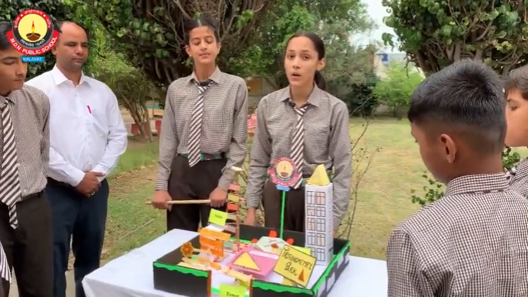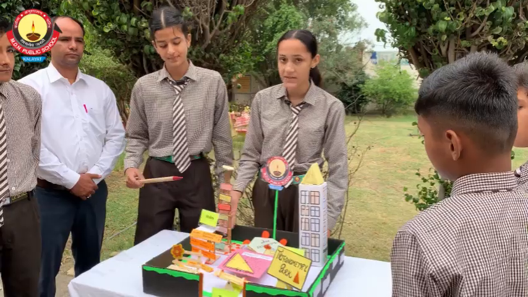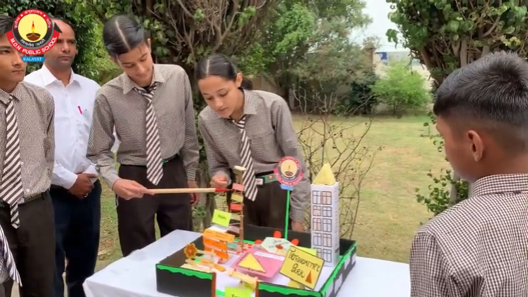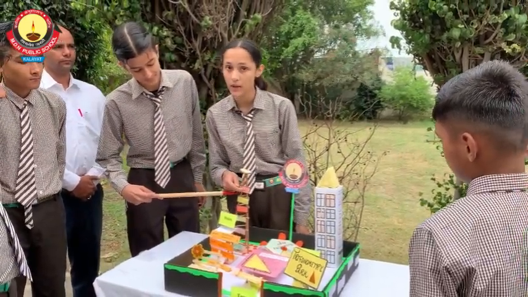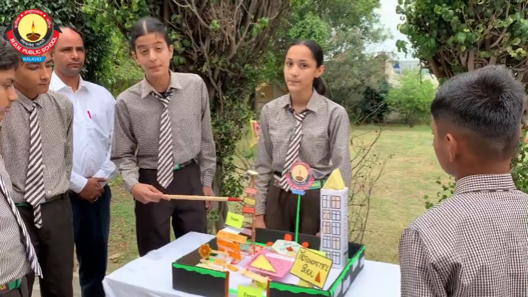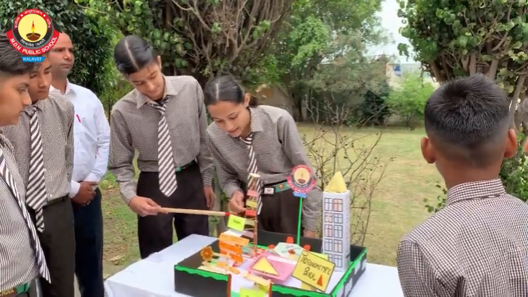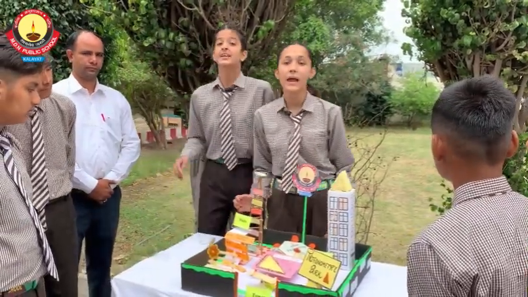Now let us know more about trigonometry with the help of this trigonometric tower, where we can observe that sin theta is equal to 1 by cosec theta, cos theta is equal to 1 by sec theta, and tan theta is equal to 1 by cot theta, and many more.